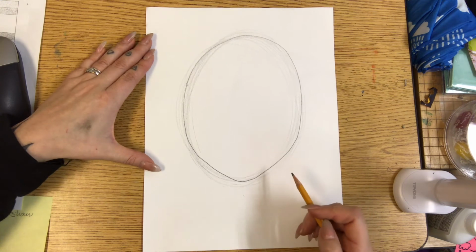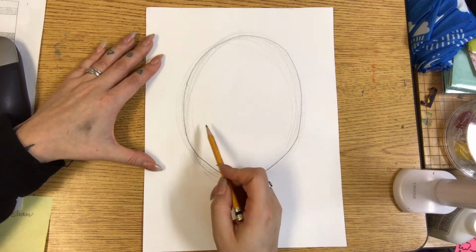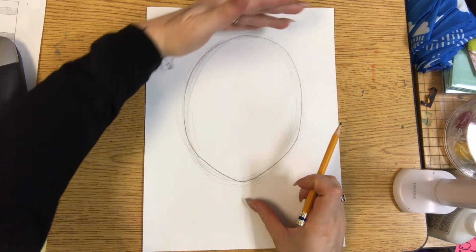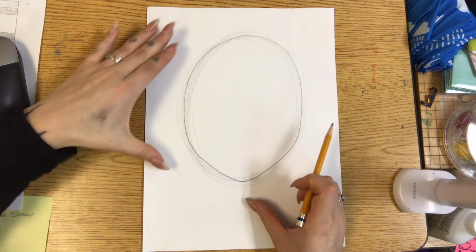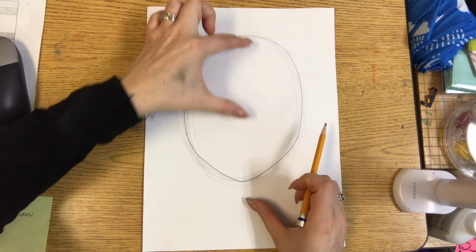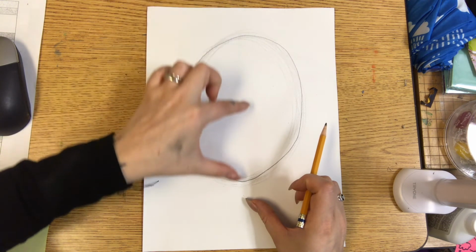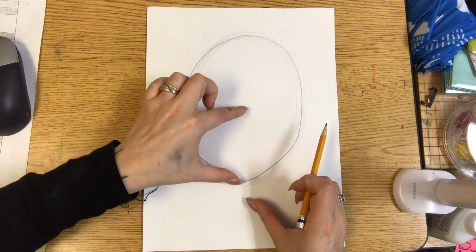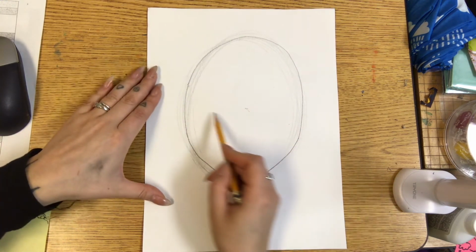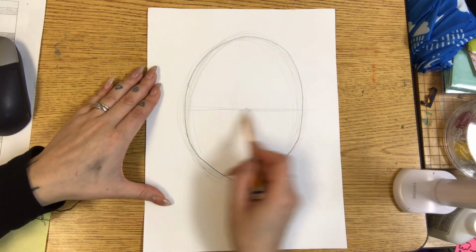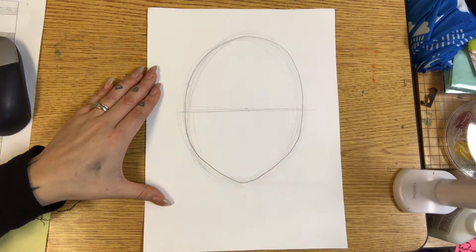Next, we're going to draw the shape of the eyes. So remember that the eyes are halfway from the top and bottom of your head shape. So you're going to measure about half. You can use a ruler if you want to be exact, or you can just use your fingers to try and guess where the half point is. Make a little dot. Draw a very light line across.